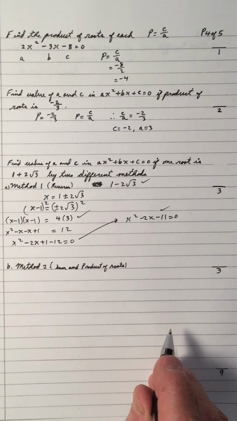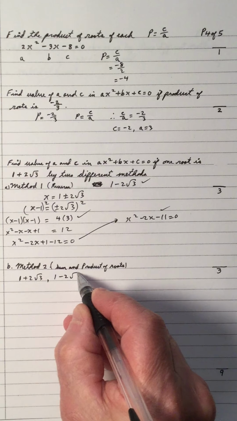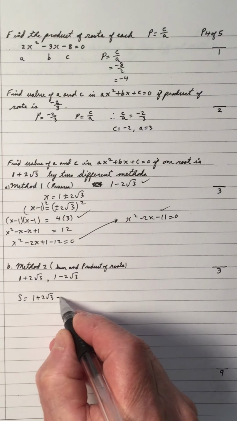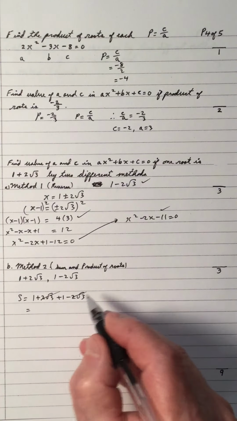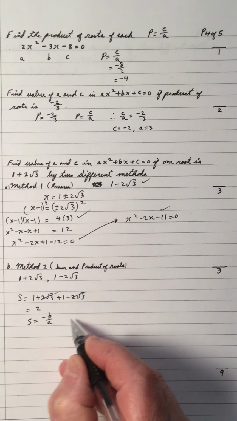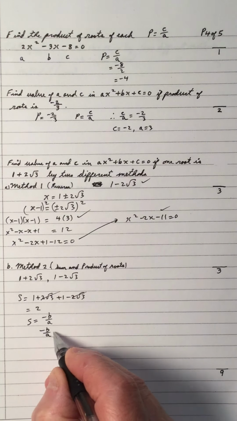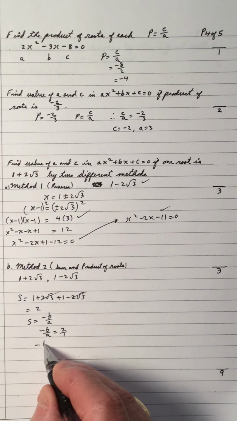So again, one root is 1 plus 2 root 3, and the other one is 1 minus 2 root 3. So the sum of the roots would be to add them together. So I'm going to add them up. When I do, they cancel out and I get a 2. So the sum of the roots is 2. The sum of the roots is negative b over a. That means that negative b over a is equal to 2 over 1. The sum is 2. The sum is negative b over a, so they're equal to each other. Negative b over a equals 2 over 1. Negative b equals 2. a equals 1.